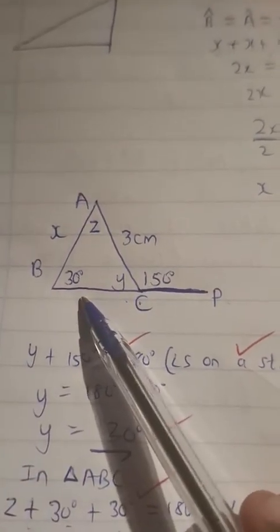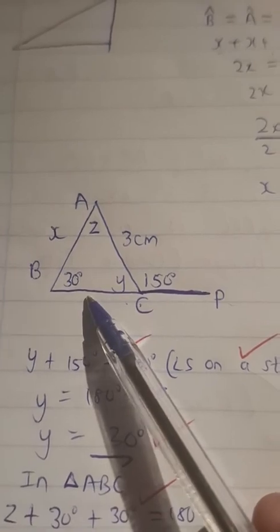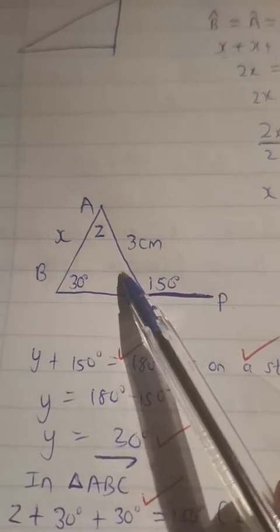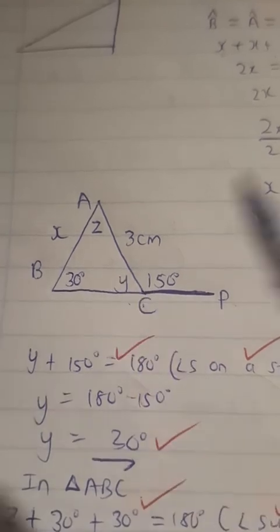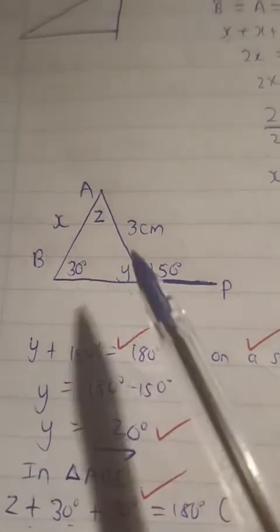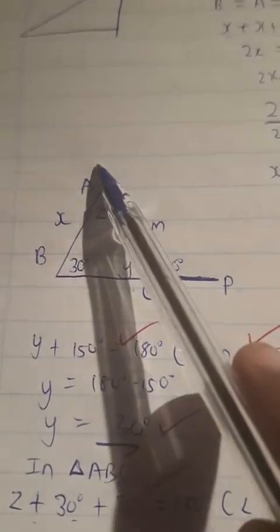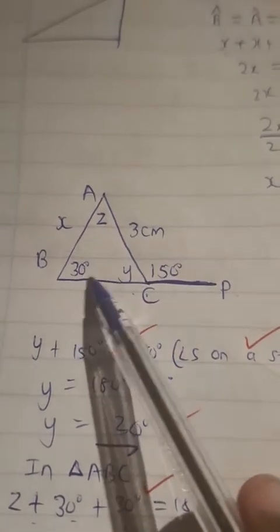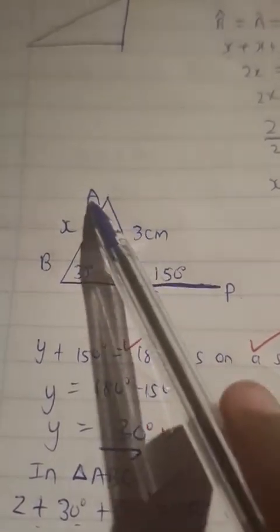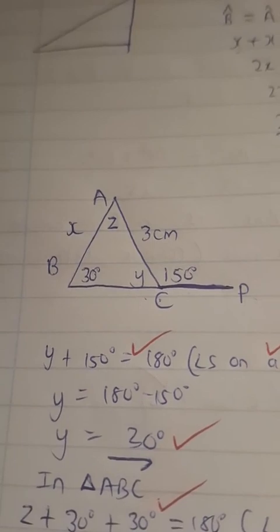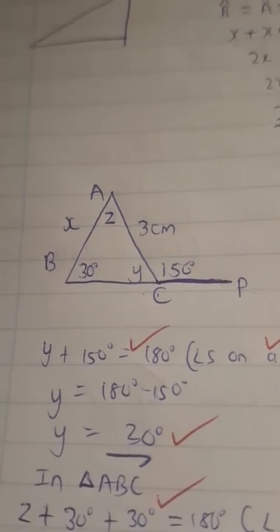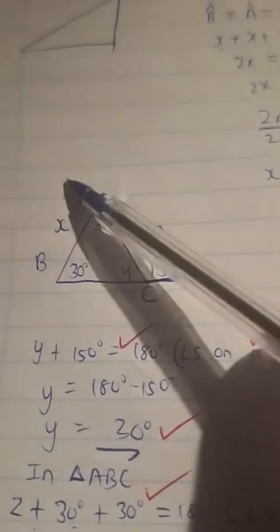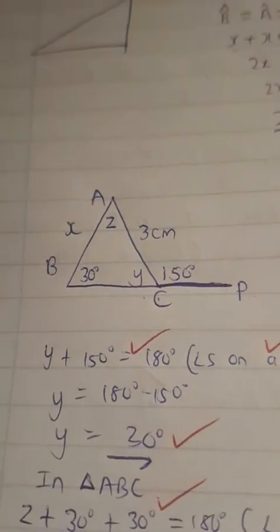I hope you guys can see what we could do, because remember we said y is equal to 30 degrees. This is equal to 30, this is equal to 30. My question is, what type of triangle is that? If this is 30 and that is 30, what type of triangle do we have here? And therefore what would the value of x be, knowing that?